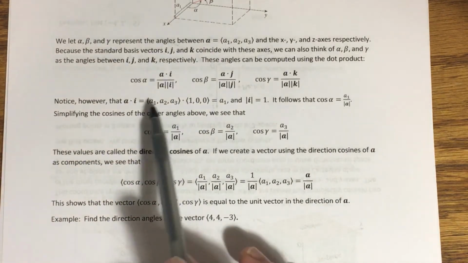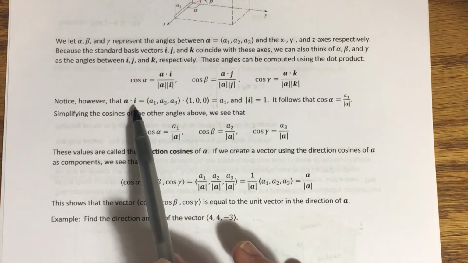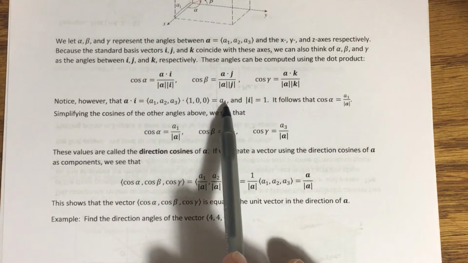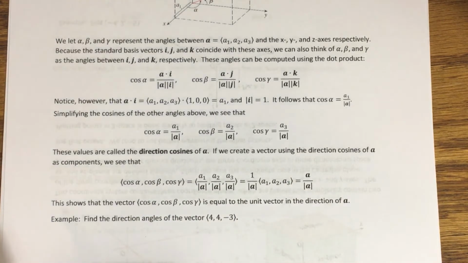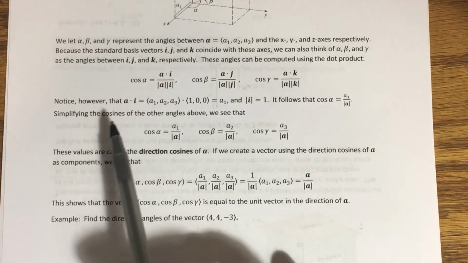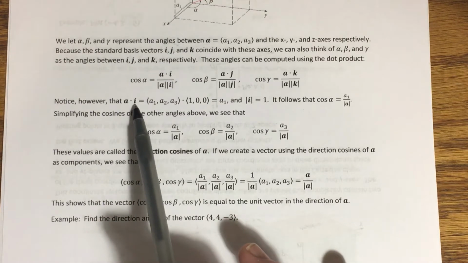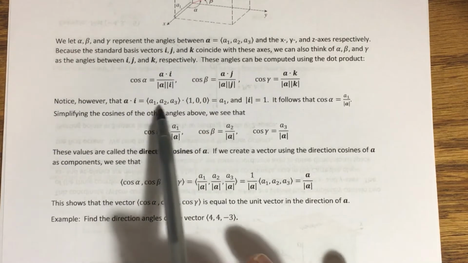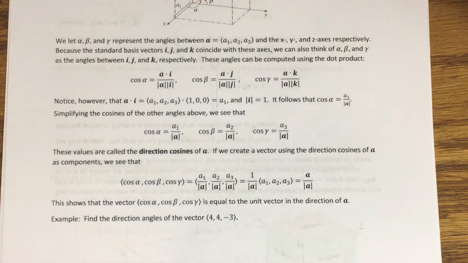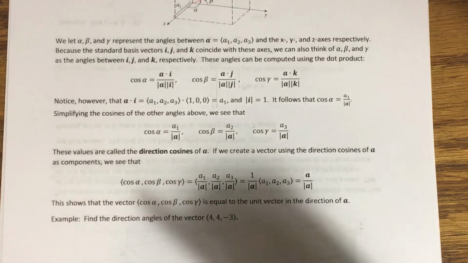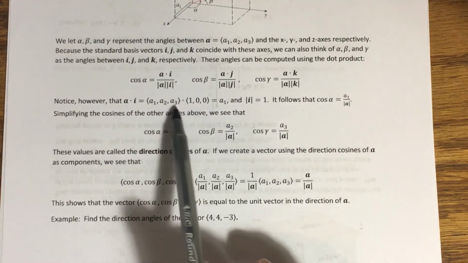So if you dot a vector with the standard basis vector I, the result is just the first component of that vector. And you get a similar result if you dotted A with J or dotted A with K. For example, if I dotted A with K, then the result would be the third component of this vector. One way of actually thinking of that is that if you dot a vector with one of the standard basis vectors, then what you're actually looking at is a scalar projection of that vector onto whichever axis corresponds to that standard basis vector. You don't need to think of it that way right now, so if that's confusing, don't worry about it, but at least make sure you understand this right here.